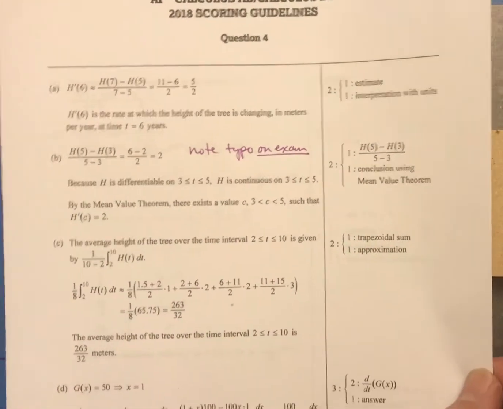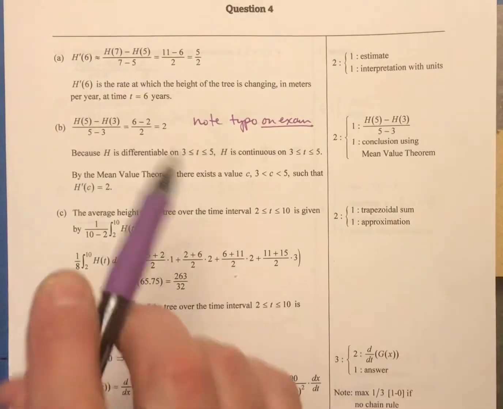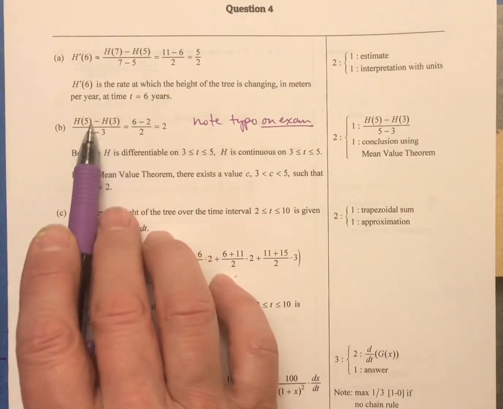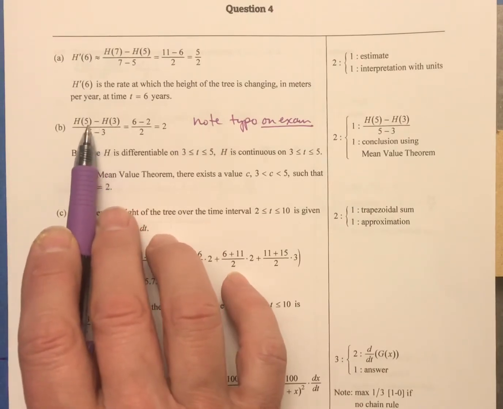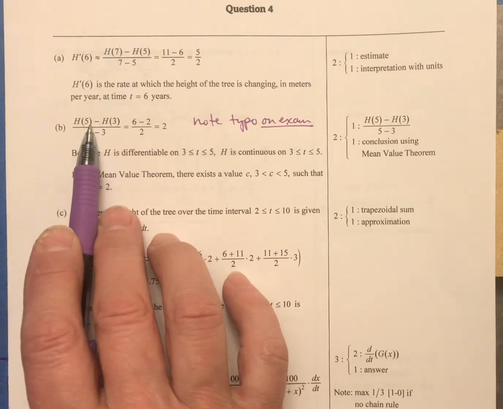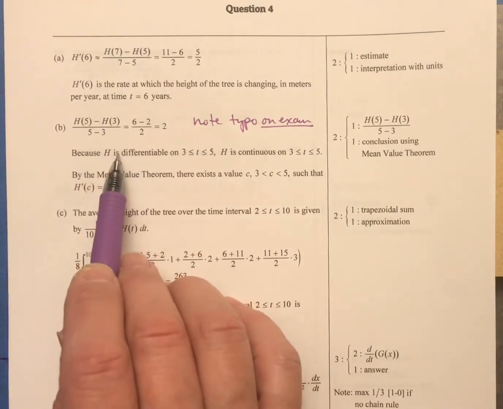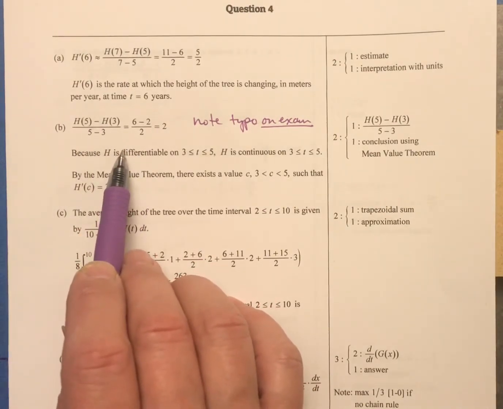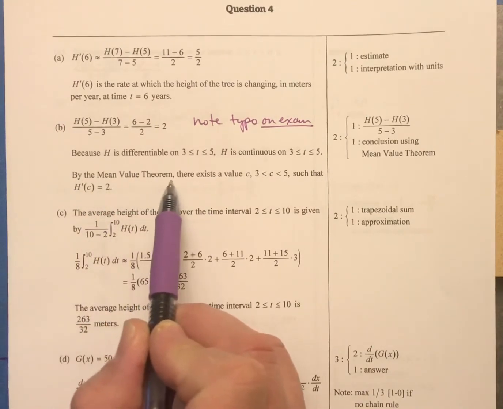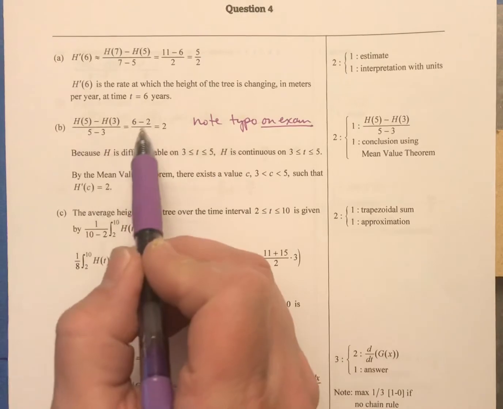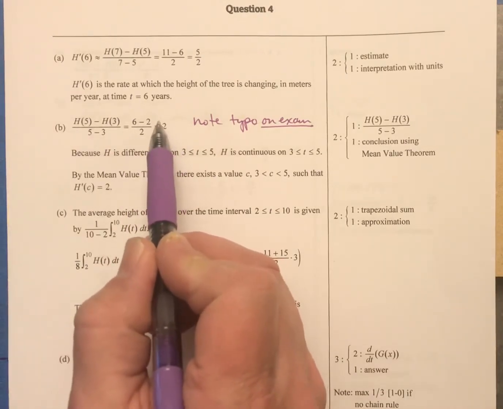Now in part B, you'll notice right away that there was a typo on the exam. This should be over the interval from 3 to 5 instead of 2 to 10. And I changed that in class, but you might not have noticed it in the homework. But here's the mean value theorem showing up again. This is our average rate of change.